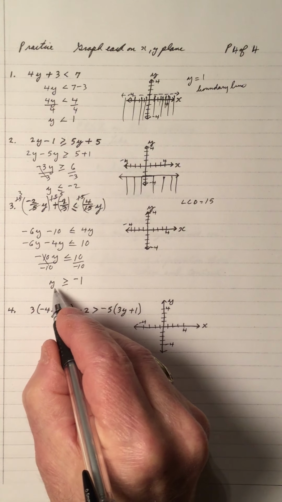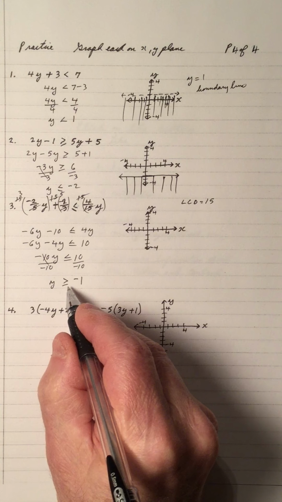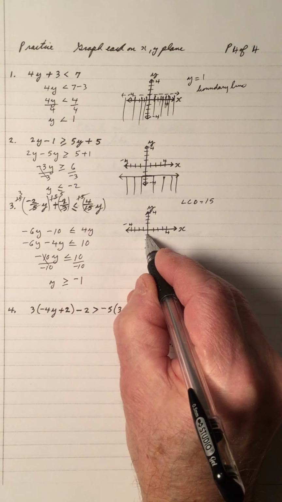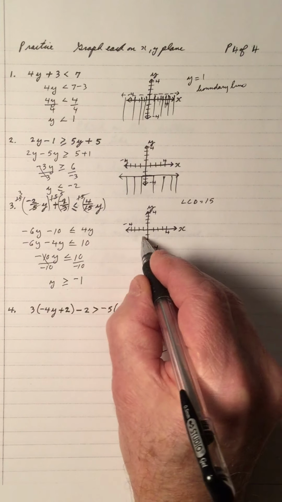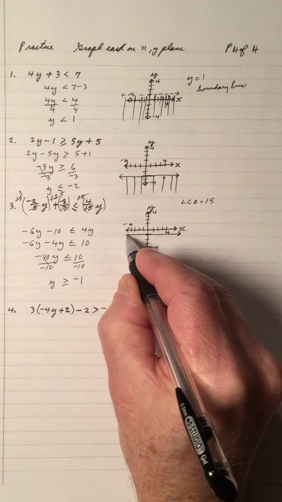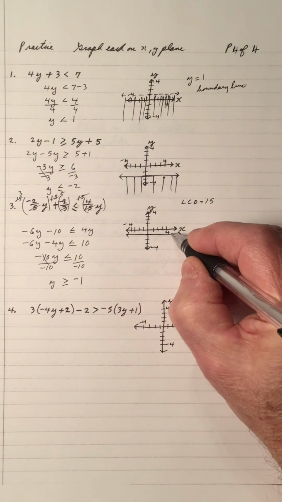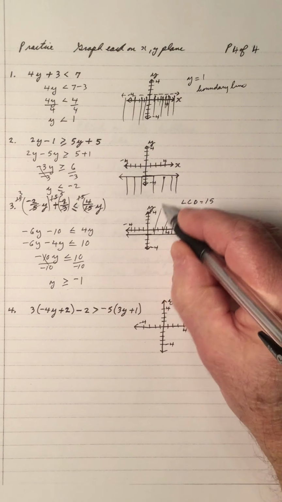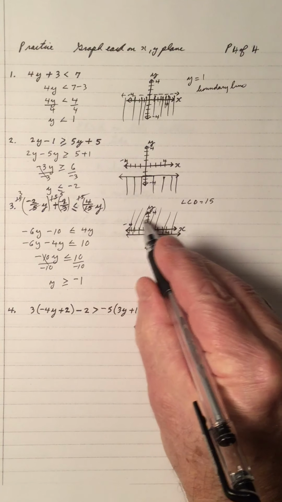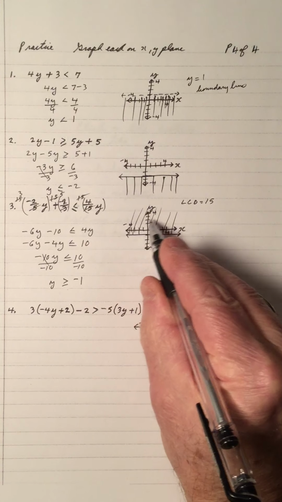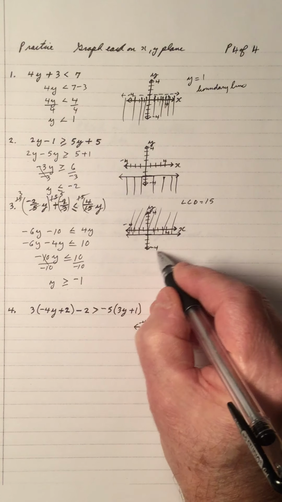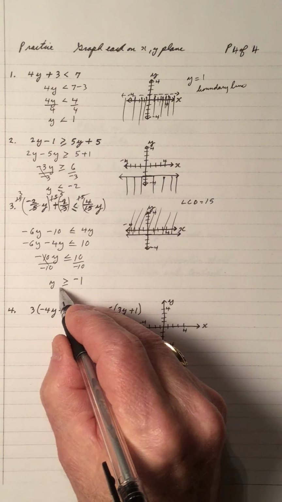So I have a boundary line of y equals negative 1. Y is negative 1 right here. And it's a horizontal line, solid because it's an equal sign. So there it is, parallel to the x-axis. And y is greater is above this line. So all y coordinates of these points up here will be greater than negative 1. All points down here, the y coordinates will be less than.